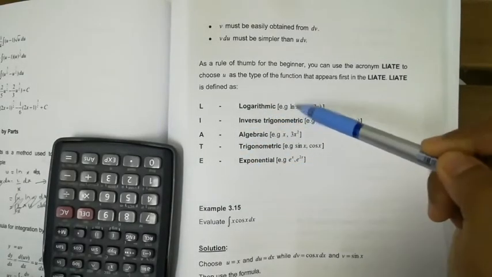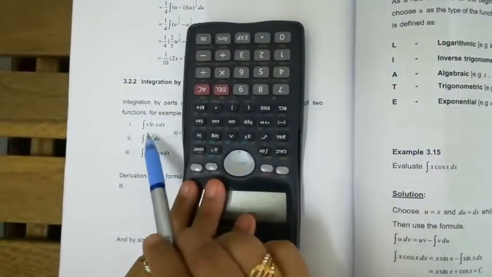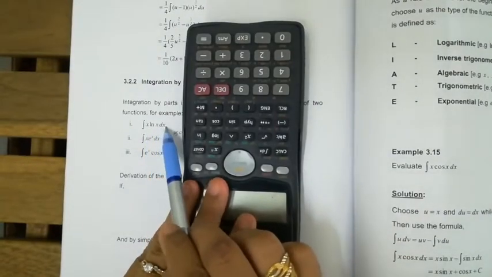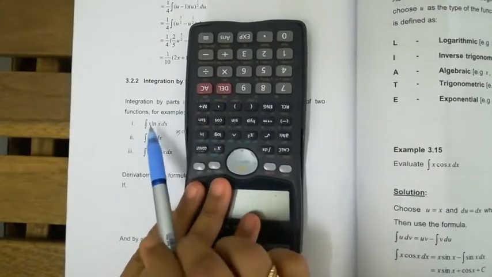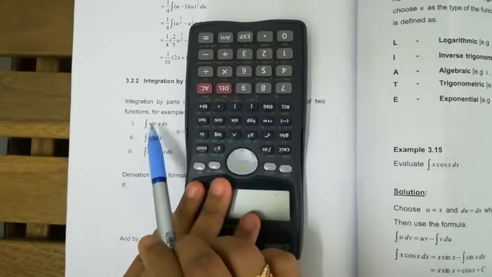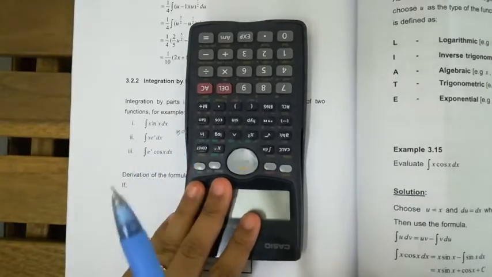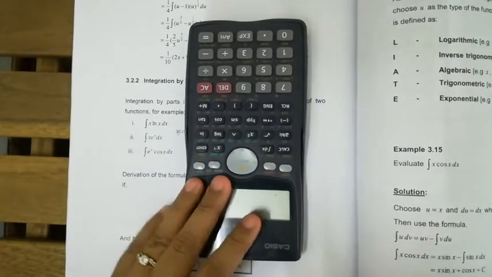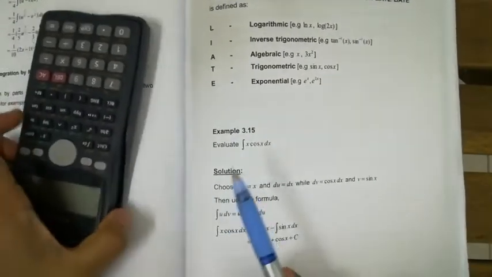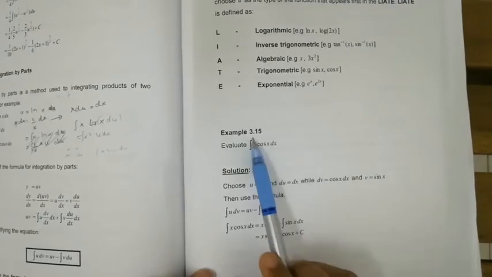In this example, x ln x dx, we have ln x, so ln x will be your u. Is that clear? Alright, let's have a look at example 3.15.